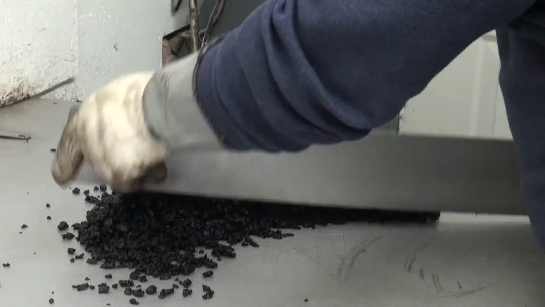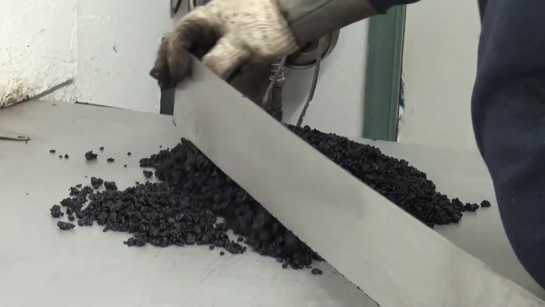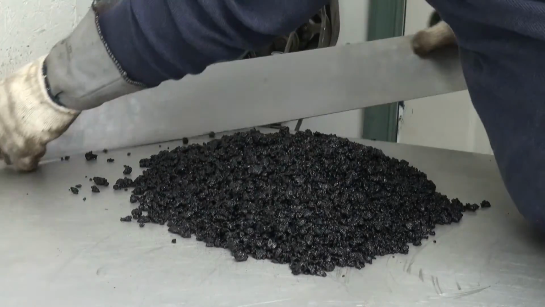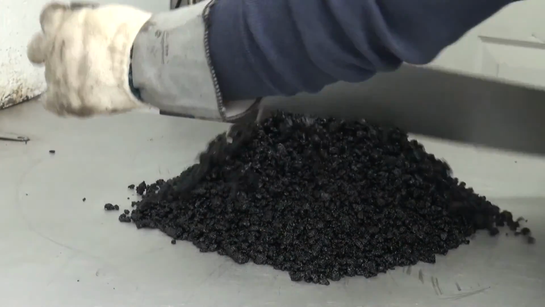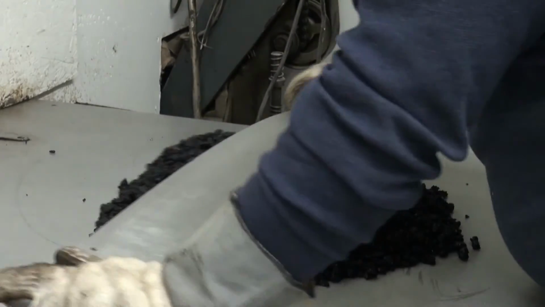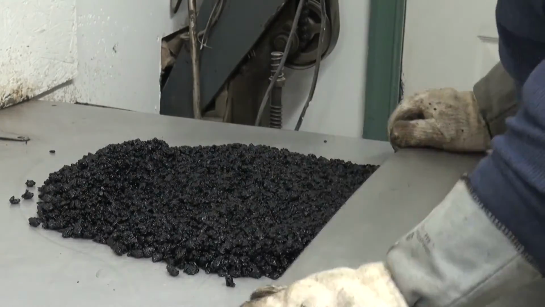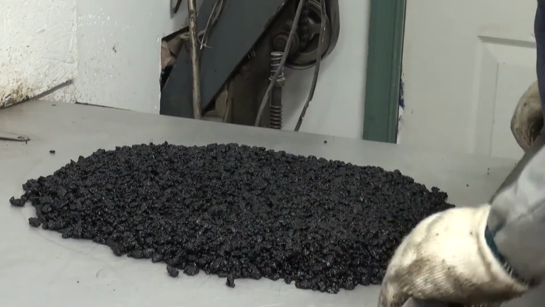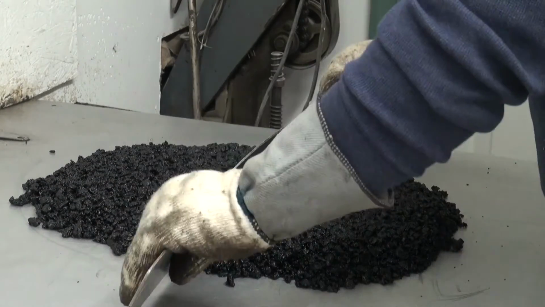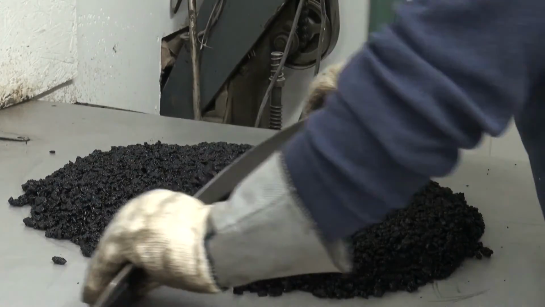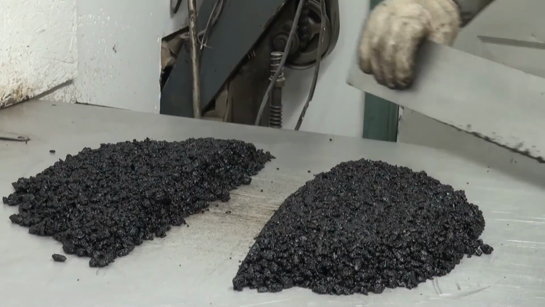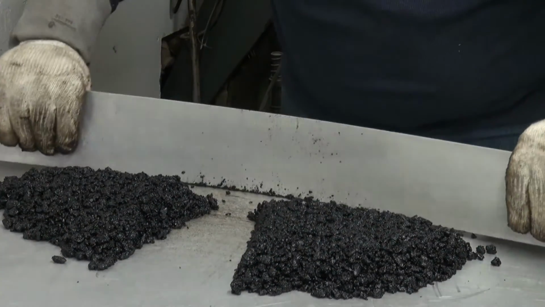Here the technician has got his sample, he's put it on a splitting table, and as we discussed earlier, he's remixing the material by pulling the material from the outside edges and placing it in the middle of the conical pile. Now he's flattening it out so he can do his quartering. First he's going to divide it into half, separating it far enough that it won't come back together, and now he's going to separate it into even quarters.